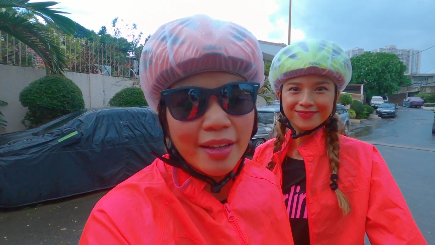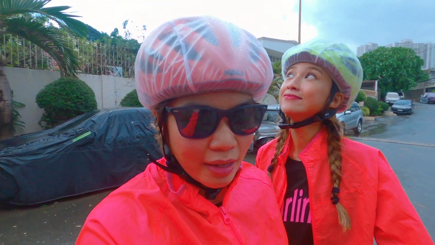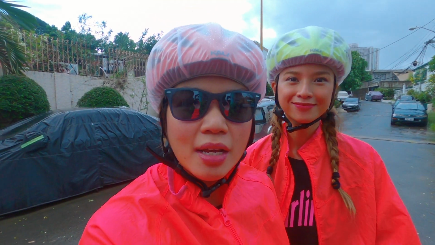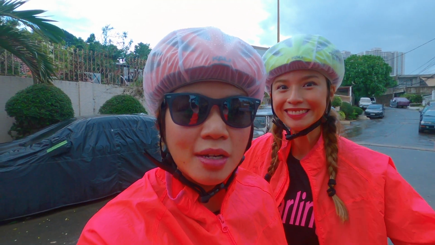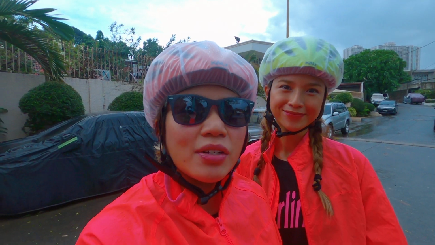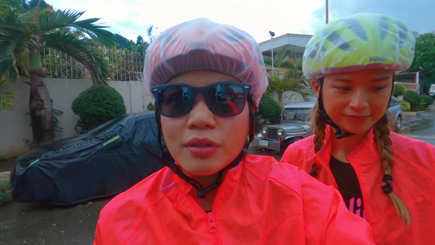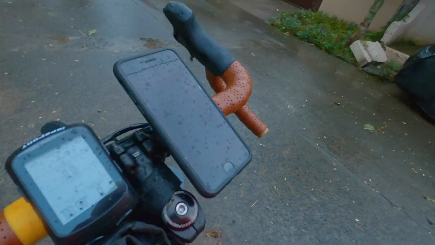So good morning, it's a rainy day today, and today we're going to test our cycling computers. Thank you RD Cycles for lending us cycling computers. So today we're going to test iGSPORT cycling computers.